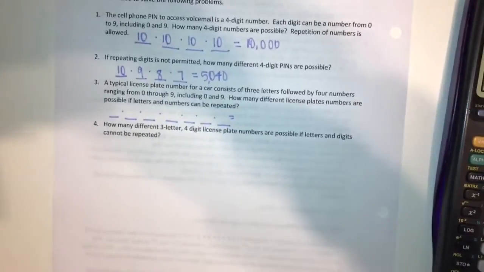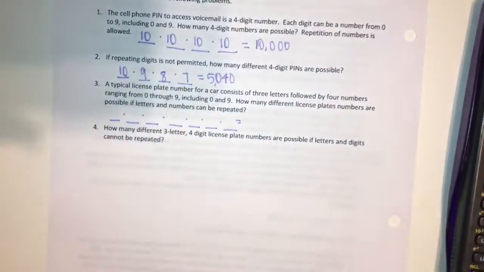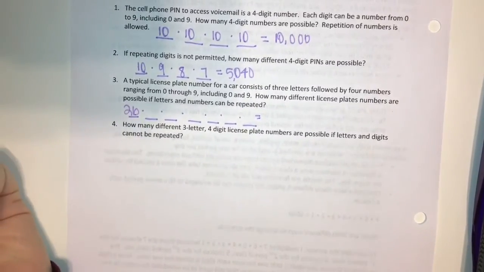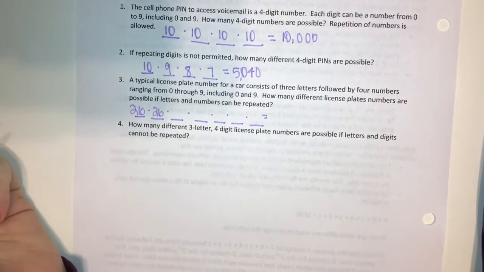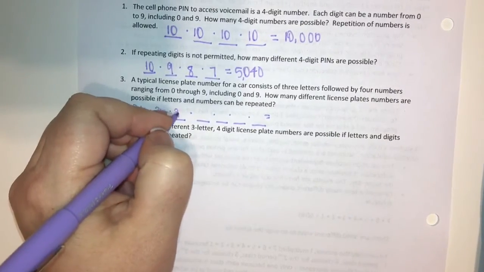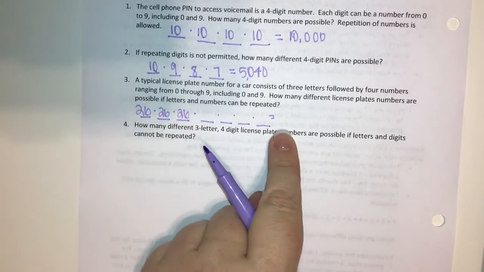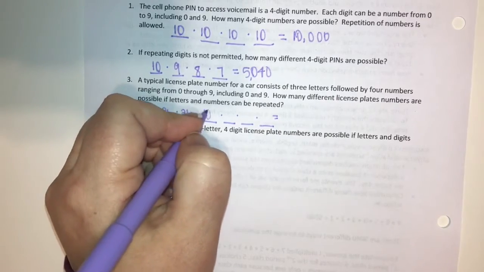So I have 26 possible options for my first letter. I also have 26 possible options for my second letter and 26 possible options for my third letter. Now I'm going to have 4 numbers, and I have 10 options for each of those.